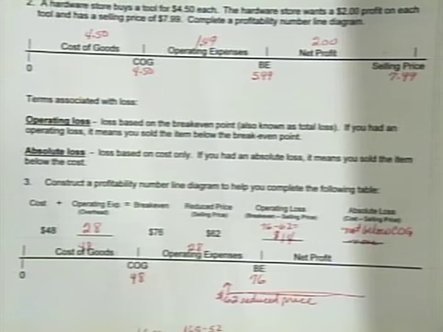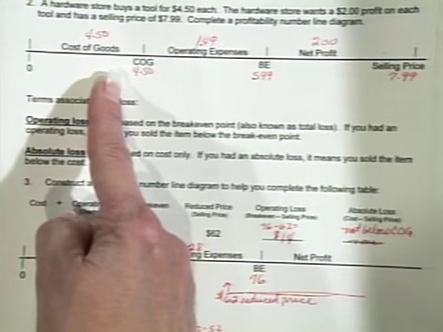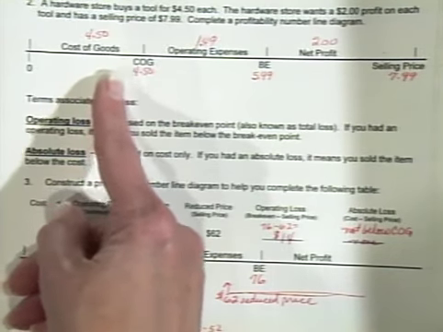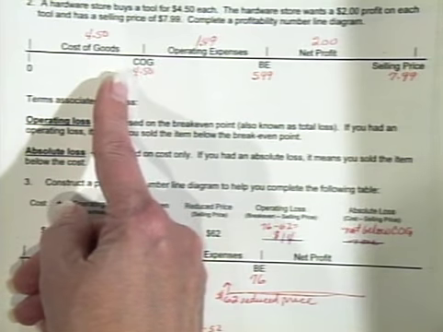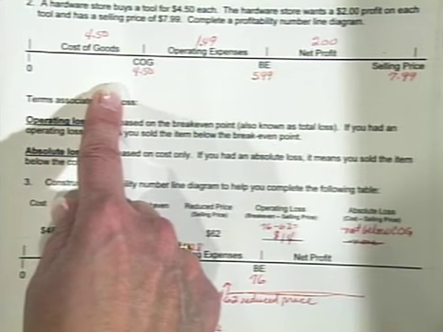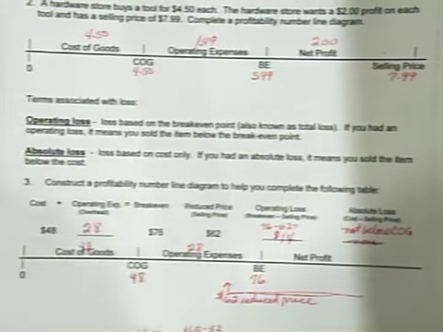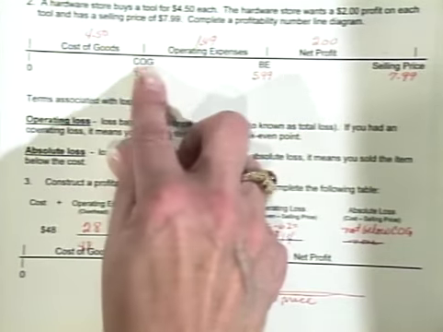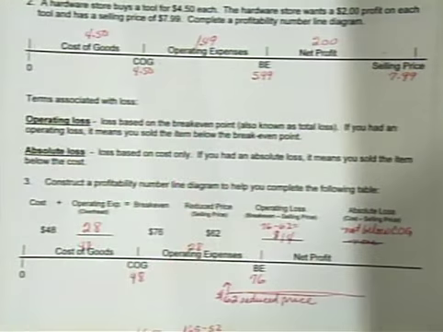When I have an absolute loss, I also have an operating loss, because operating loss is the amount that it is below break even. So if I sold that, for example, for $4, my selling price would be here. I would have an absolute loss of 50 cents, but I would have an operating loss of $1.99. Anytime I have an absolute loss, I also have an operating loss. But if I have an operating loss, I don't necessarily have an absolute loss as long as I sold it in between the $4.50 and the $5.99.